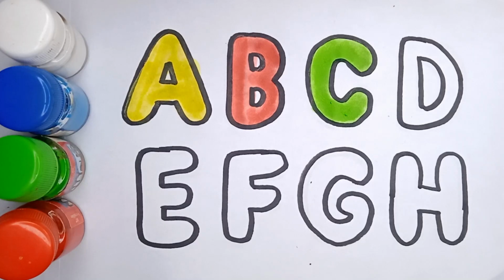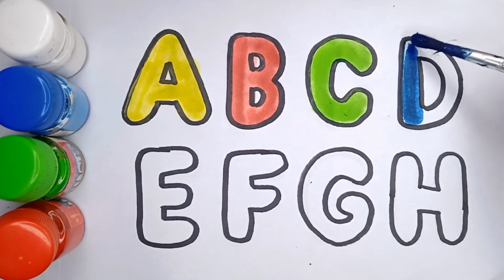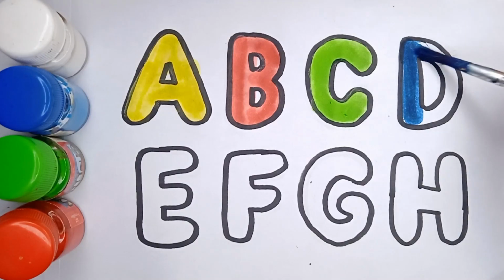Now I am drawing letter D. D is for dog.